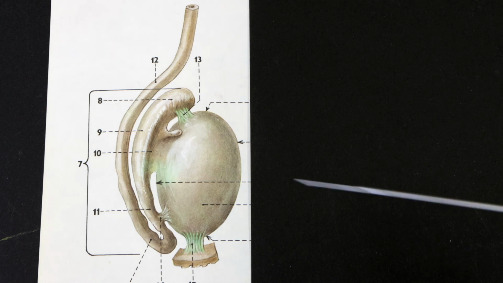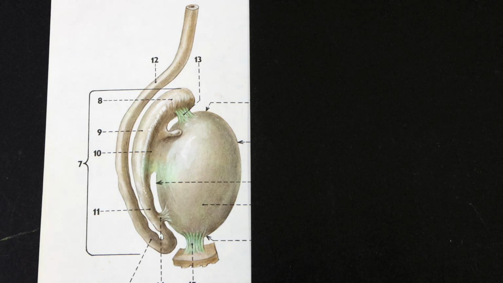The surface of the testis is very smooth. It's covered by a layer called the tunica albuginea, which we are going to discuss.